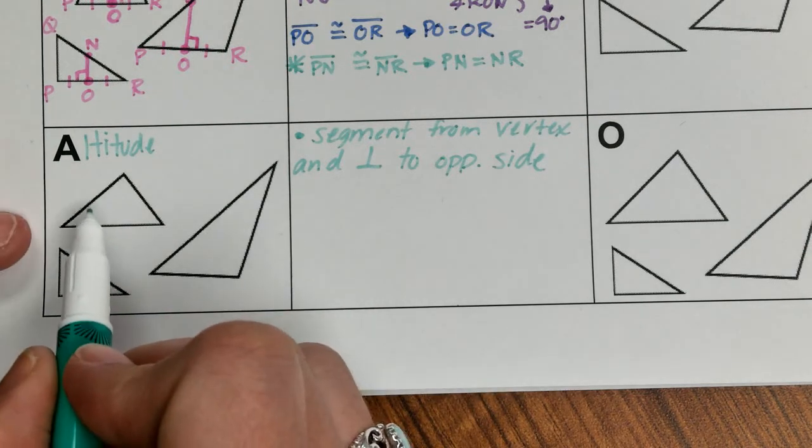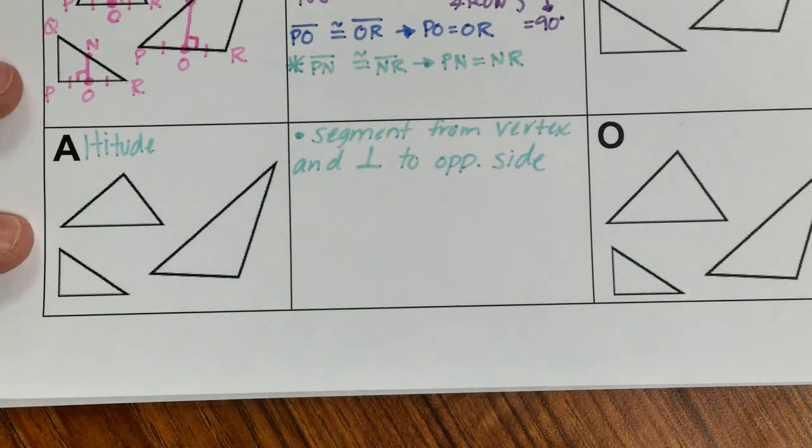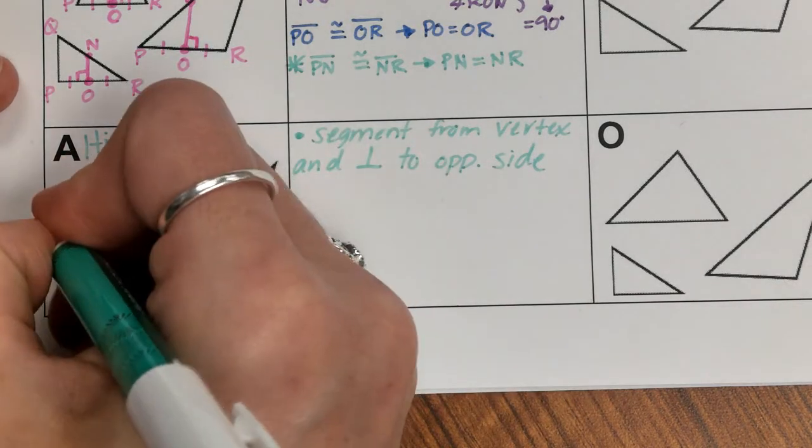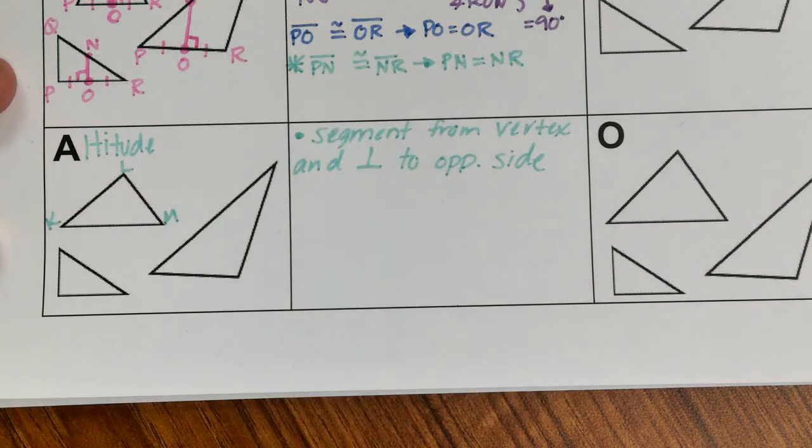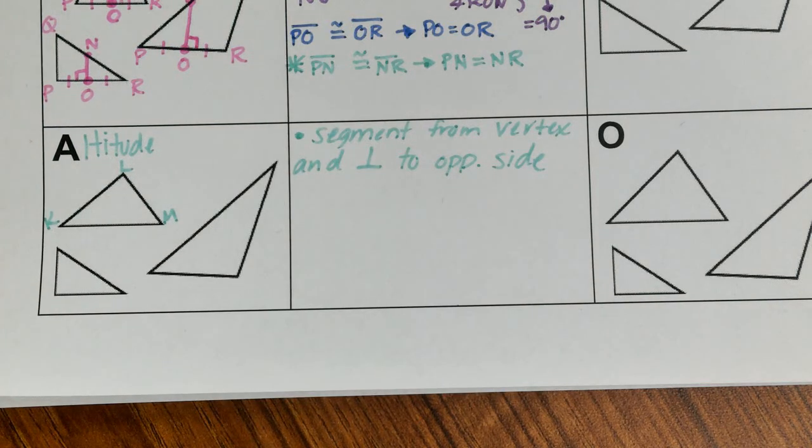So our first triangle, we'll start with the top one here. We're going to name this triangle KLM, and we're going to draw our altitude. We'll use vertex L, and we'll have all of our altitudes be named segment JL. So our other endpoint, perpendicular on the opposite side, will be the letter J.